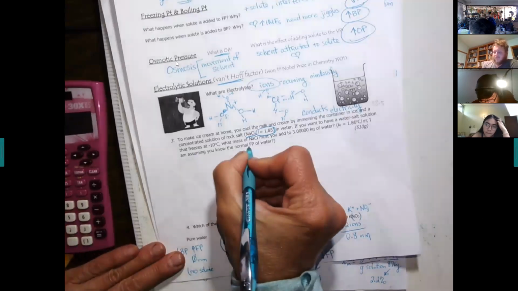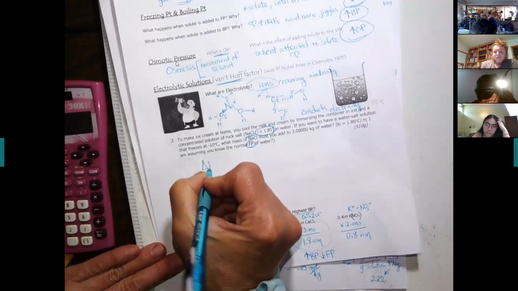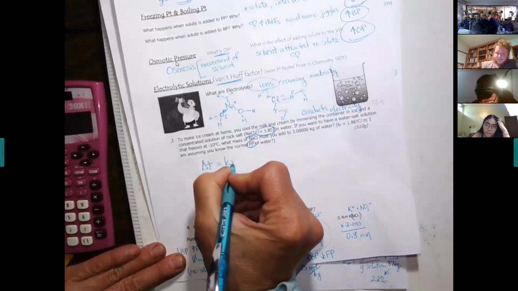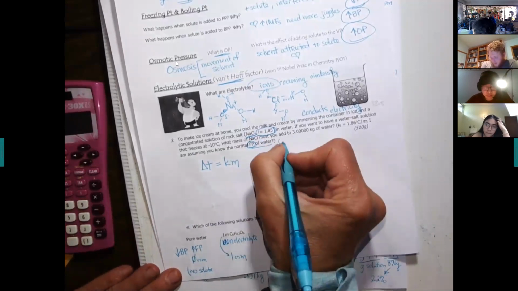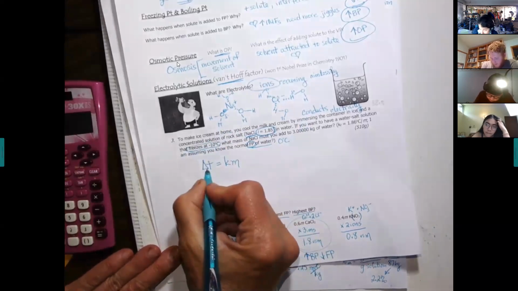So we're doing freezing point. So since we're doing freezing point, we want to state our formula, delta T equals K times molality. So that was on the page we did the other day. And so water freezes normally at 0 degrees Celsius. If water is not your solvent, I will tell you the freezing point. And then we put a lot of salt in there, and it now freezes at 10 degrees. So delta T is the change in temperature, so that would be 10 degrees Celsius.